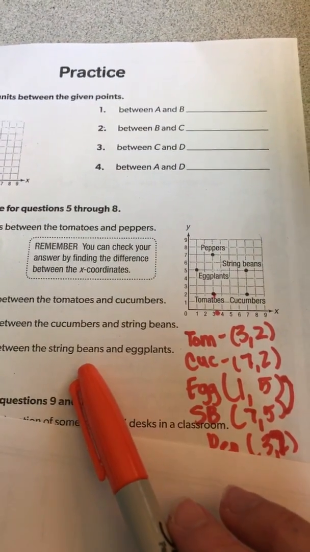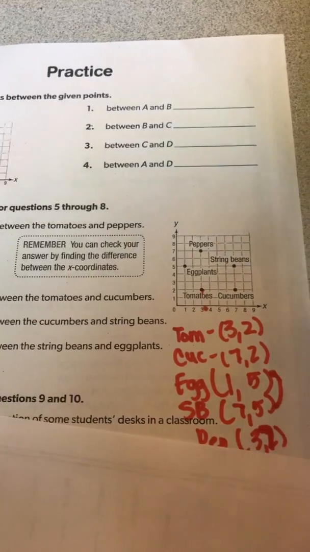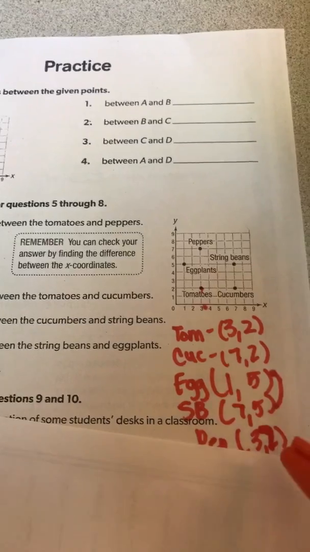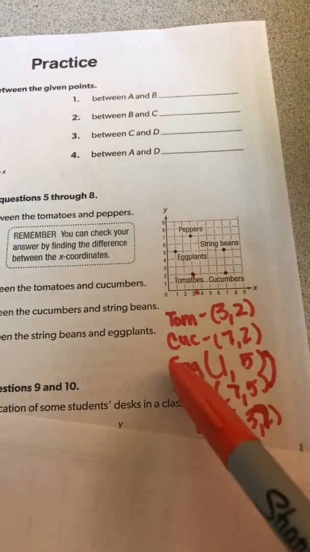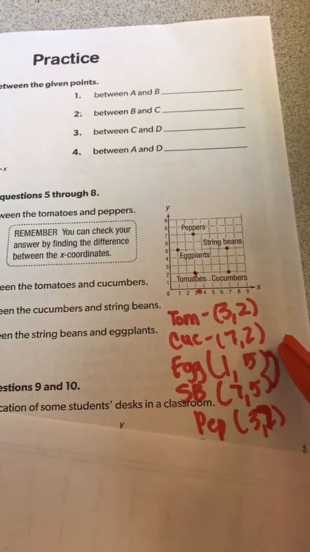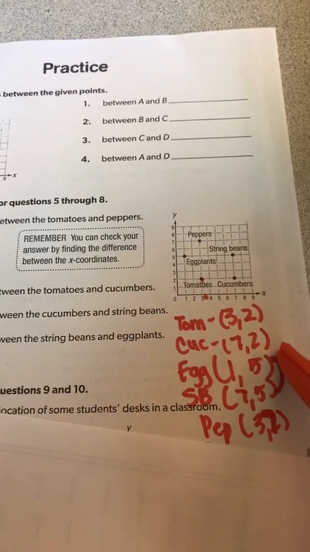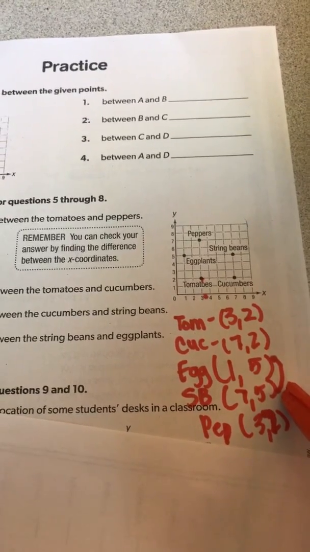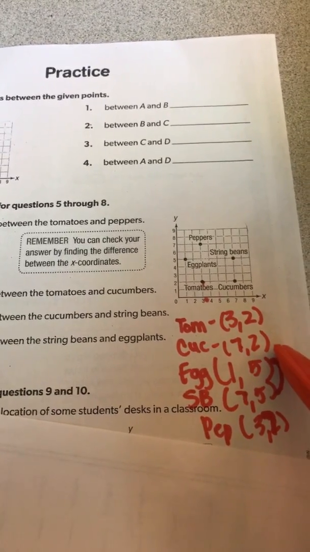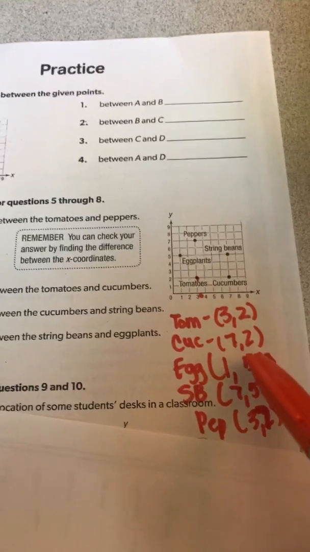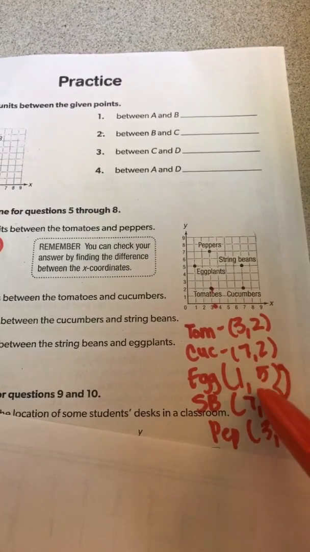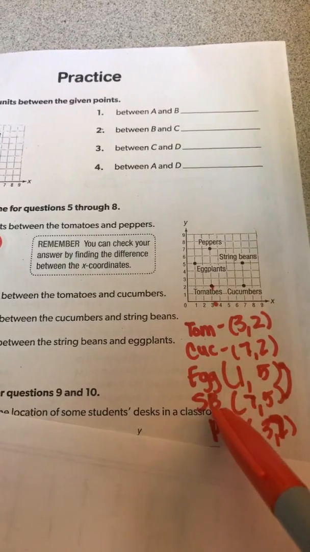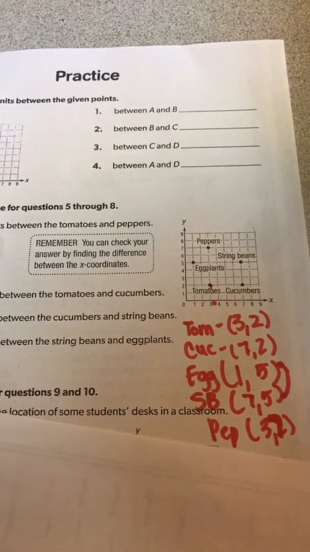The distance between the cucumbers and the string beans, 3 units. And then the distance between the string beans and the eggplants. Here's my string beans. Here's my eggplants. So that actually says egg. I don't know why it kind of looks like frog, but it's egg. So my string beans are at 7, 5, and my eggplants are at 1, 5. My y-axes are the same. I'm not going to do anything with them, but what is the distance in units between my string beans and my eggplants?